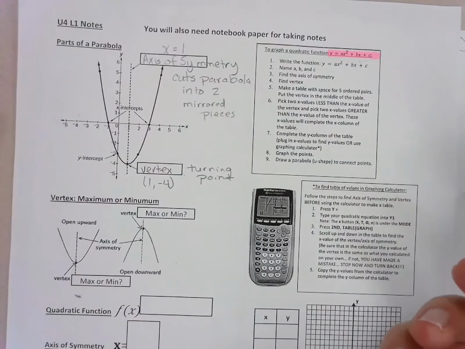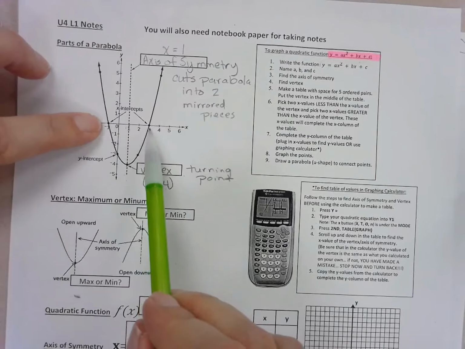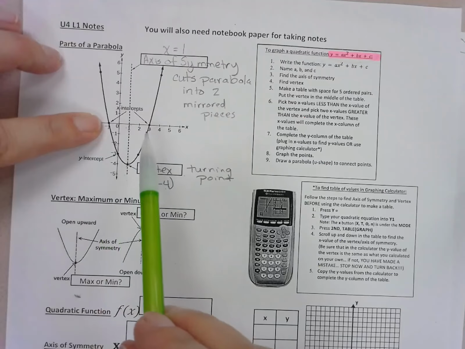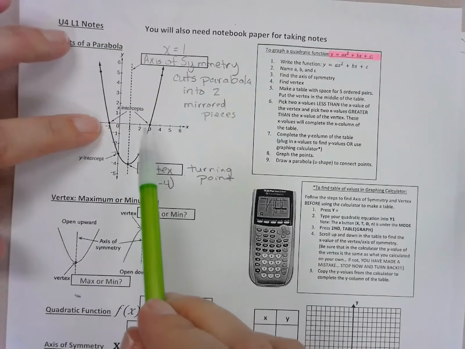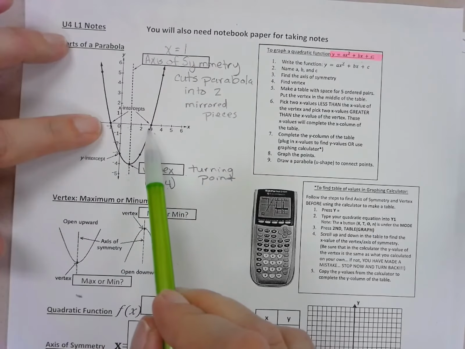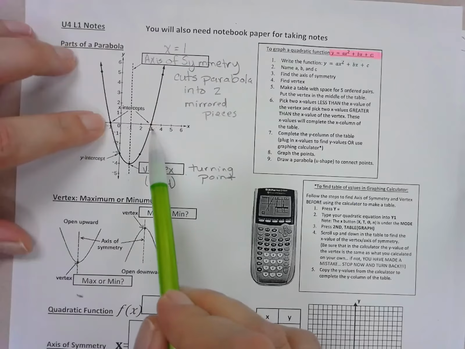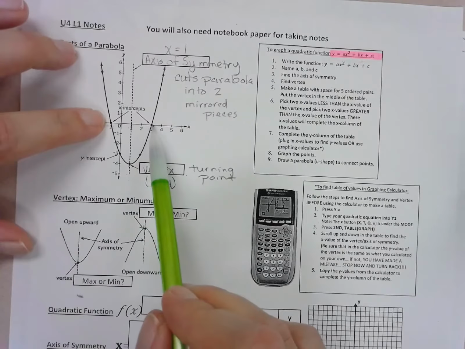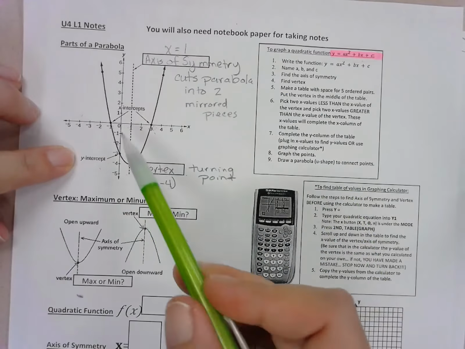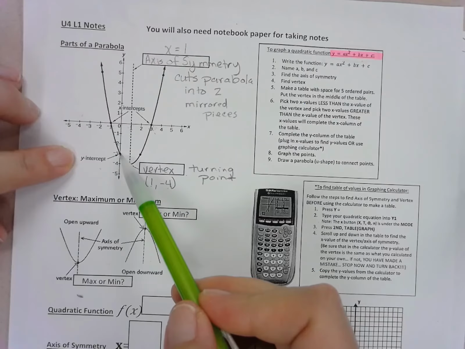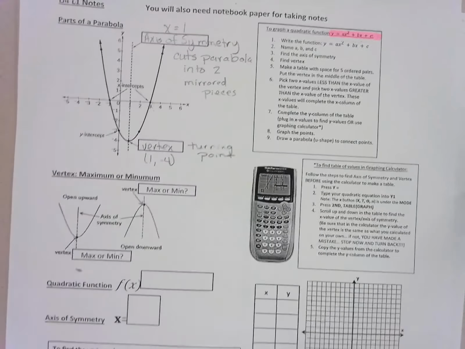Something else you're going to want to be able to identify, maybe not in this lesson, but in later lessons, are the x-intercepts. Intercepts just mean, hey, this is where that graph crosses that axis. So an x-intercept crosses the x-axis at a certain point. This graph crosses at -1 and +3. So those are the x-intercepts. The y-intercept would be where your graph crosses the y-axis, which in this case is at -3. We won't be using those a whole lot today, but you'll see them in the future.